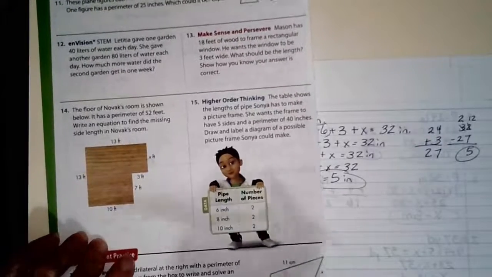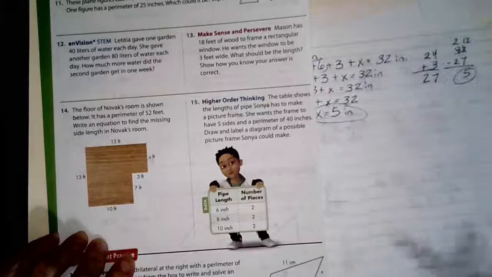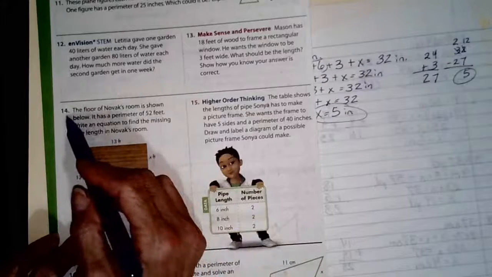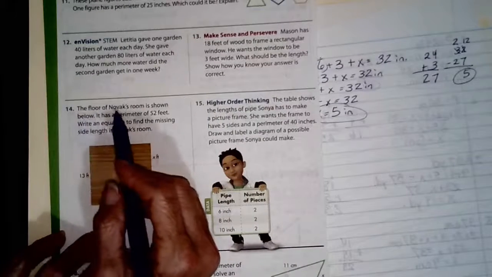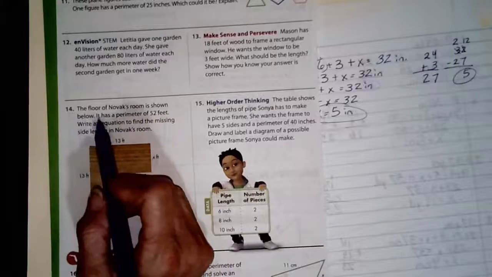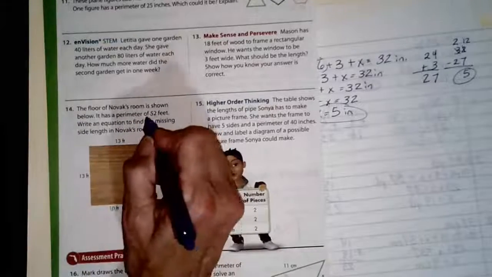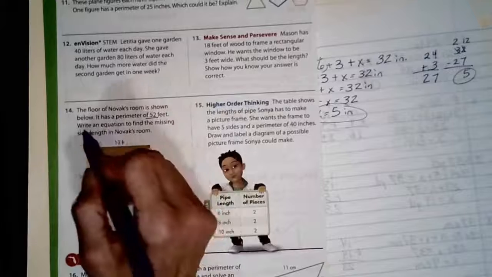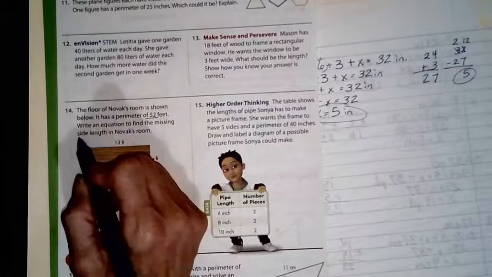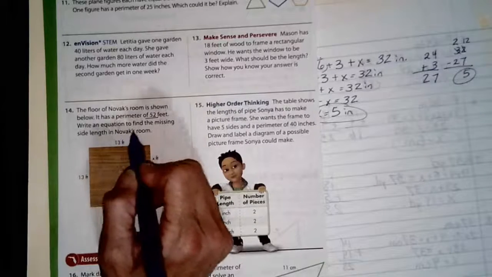Alrighty, so here we go. We're going to jump all the way down to number 14. It says the floor of Novak's room is shown below. It has a perimeter of 52 feet. Write an equation to find the missing side length in Novak's room.